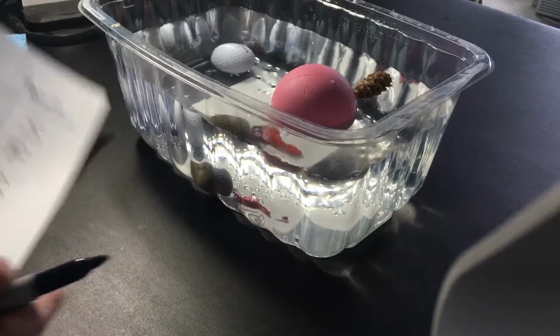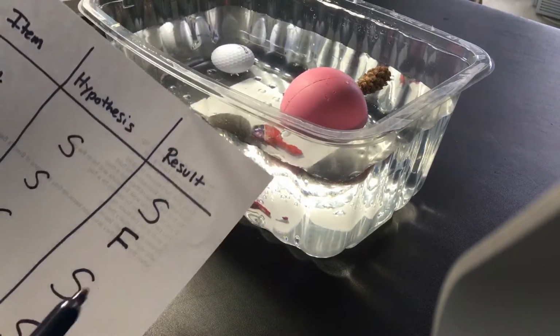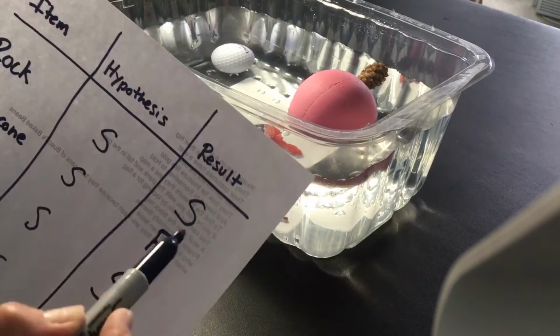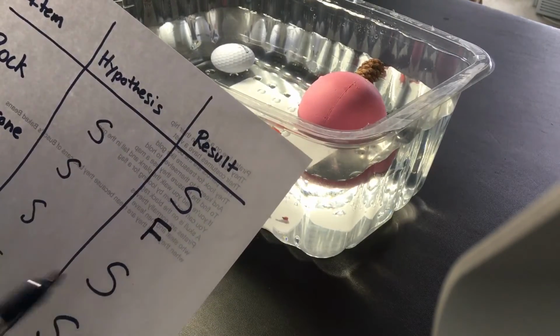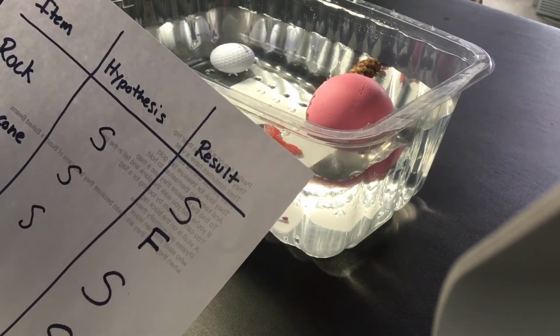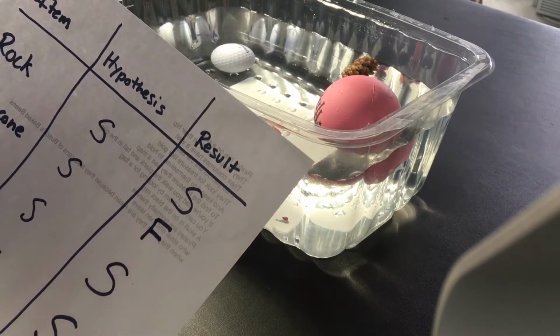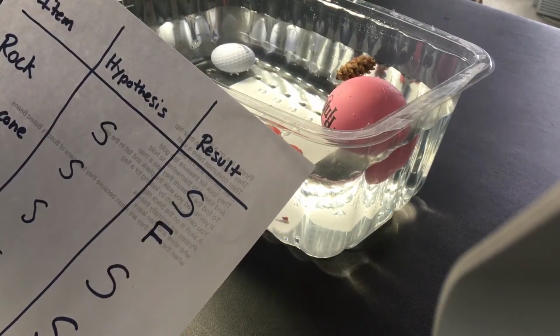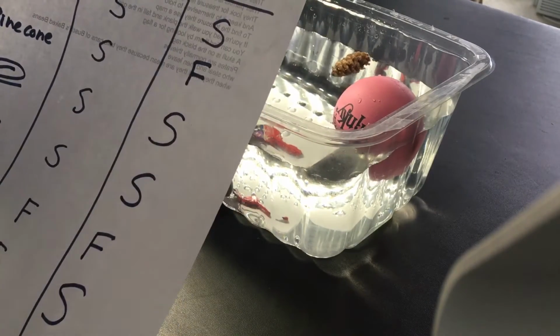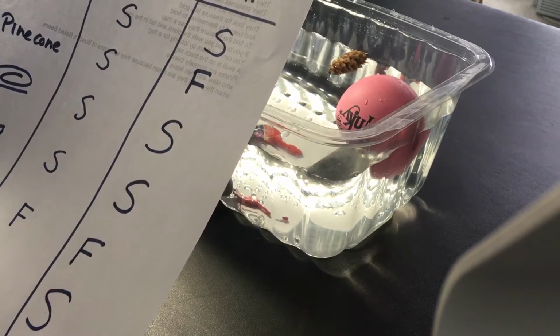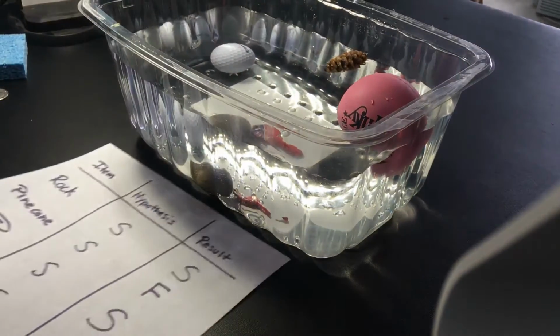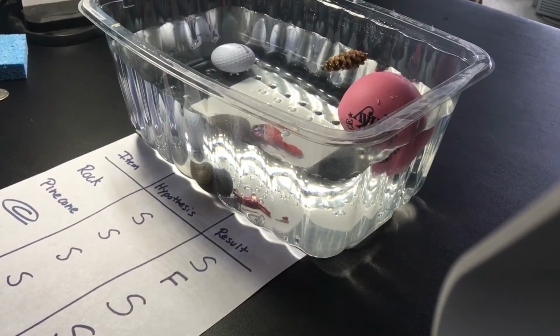All right, so I can compare my hypothesis with my results and see where I was correct. I can also look and try to think about what's similar about all the things that sank and what's similar about all the things that floated. And I would also like to tell you that the density of items is what determines if they sink or float. Do you know what density is?